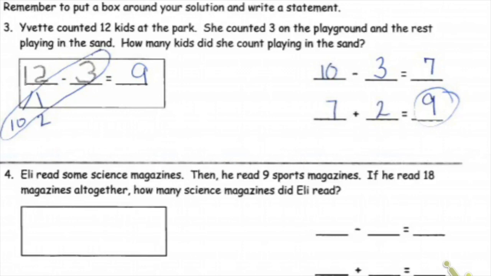Now we're going to go to some word problems. Now this first word problem, they kind of give us most of these steps for us, but I just want to go over very quickly these steps. So looking at this, Yvette counted 12 kids at the park. She counted 3 on the playground, the rest playing in the sand. How many kids does she count playing in the sand? Well, we already have the number sentence set up as 12 minus 3.